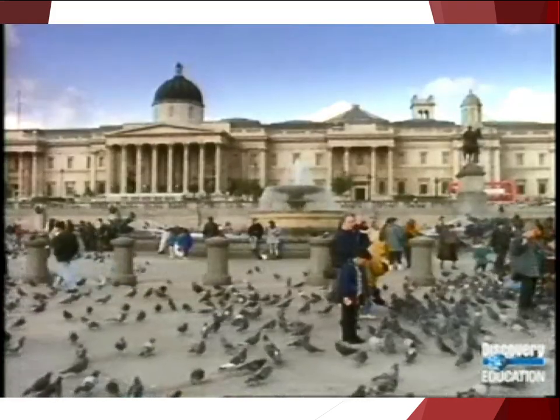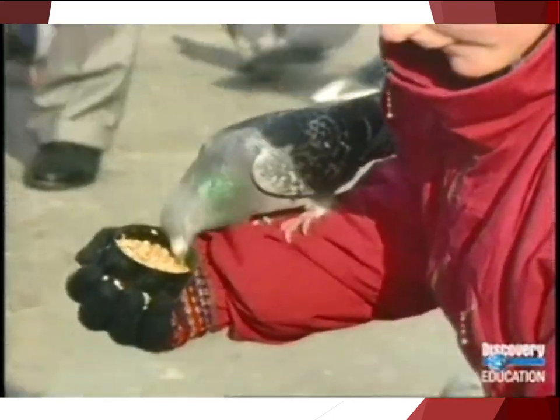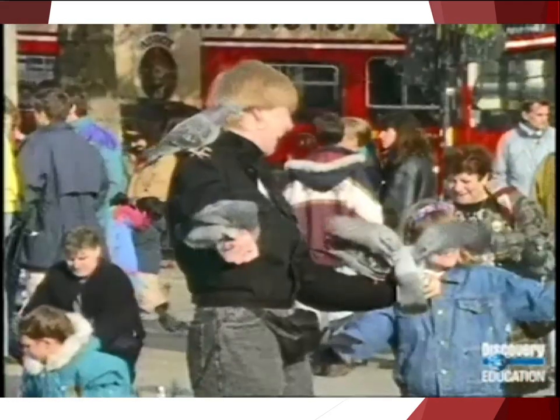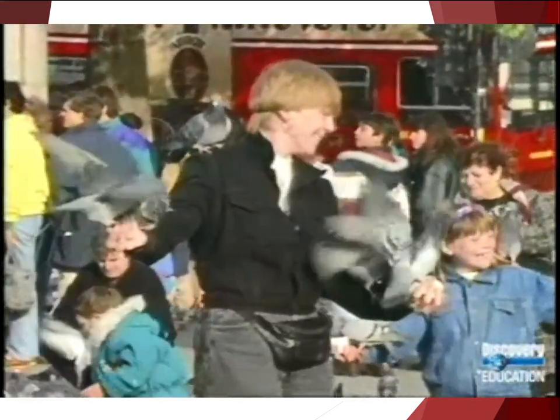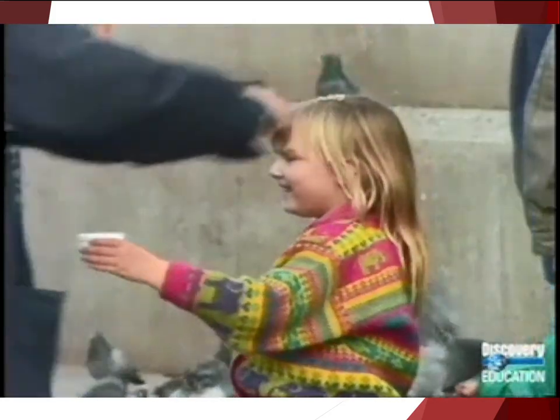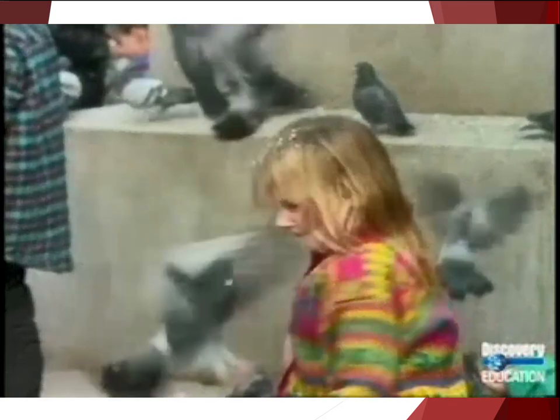His own mother kept fancy pigeons, so Charles could see right at home that from a common rock pigeon, the kind you find in Trafalgar Square in England, you get all kinds of extraordinary breeds, Jacobins and Pouters and Nuns and the like.